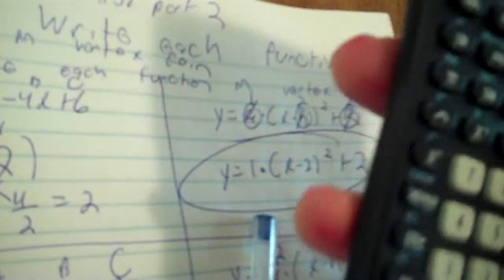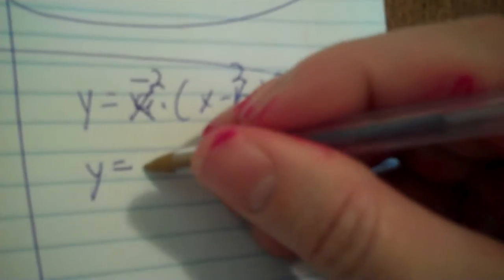Divide, you get 2. So negative 2, 2 to the second, plus 8, negative 2, plus 3. Negative 2, okay? So that then becomes your HK. So 2 will replace H, and then negative 2 will replace K, and we now have our vertex form.